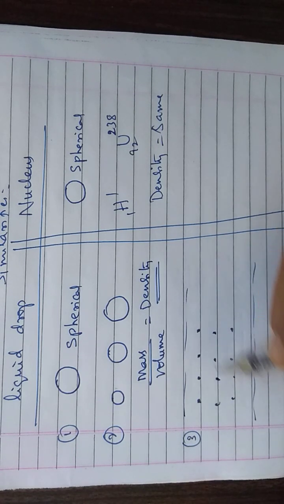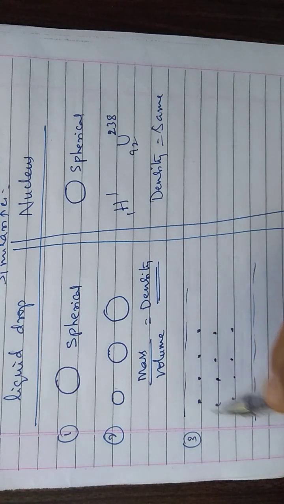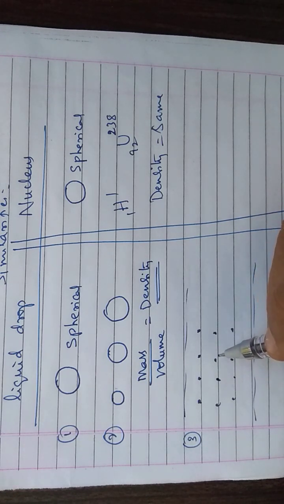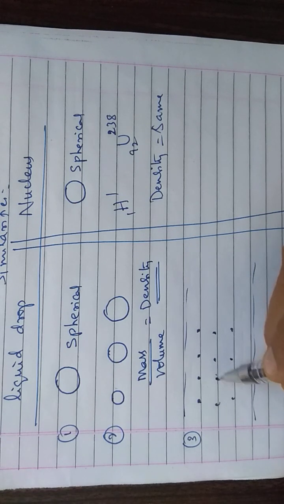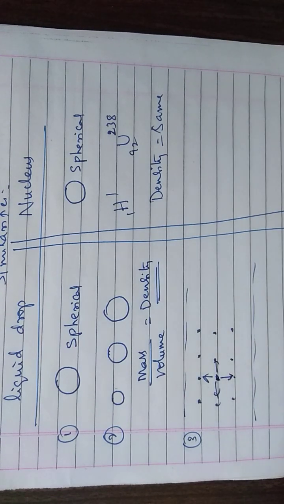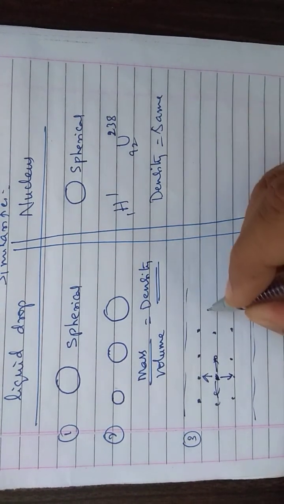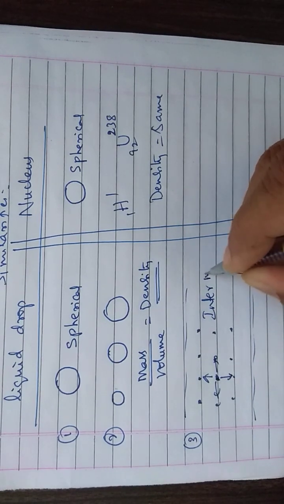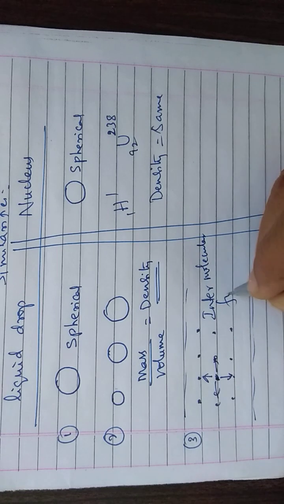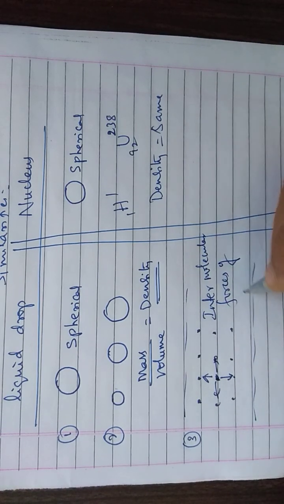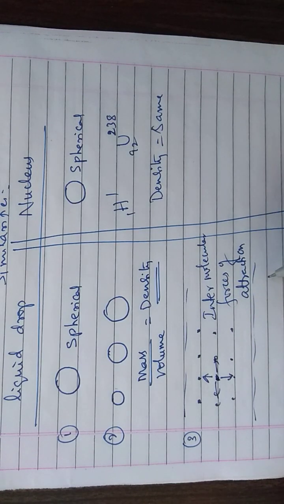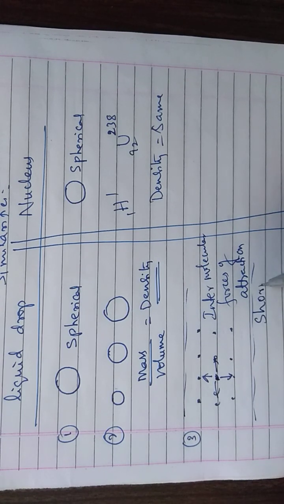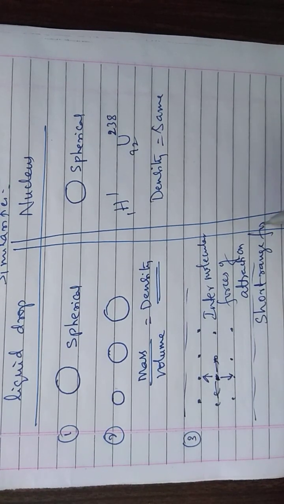it has a force of attraction with the neighboring molecules, called the intermolecular forces. The intermolecular forces are short range forces. From one molecule to another molecule, there is a force of attraction. This is called the intermolecular forces of attraction. It is always an attractive force, and it is a short range force.